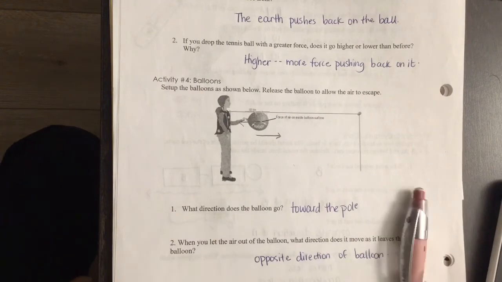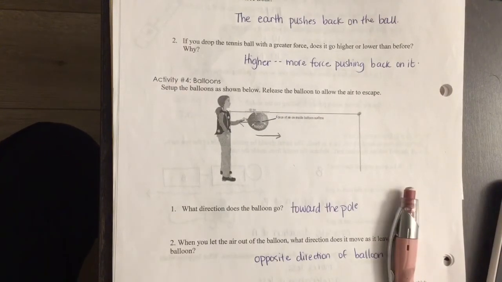Okay, and that's it for Newton's third law. What I would like you to do now is try and demonstrate, make a small video of Newton's third law at work. Okay, go to it.